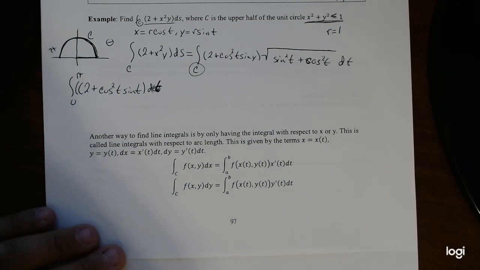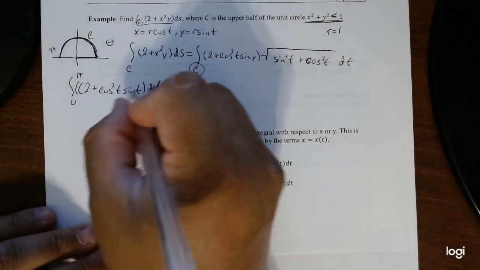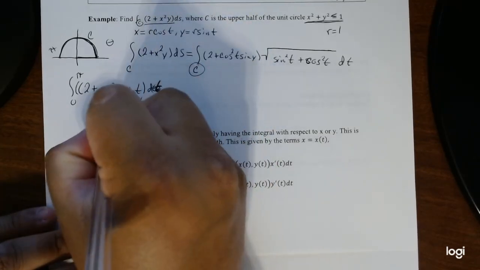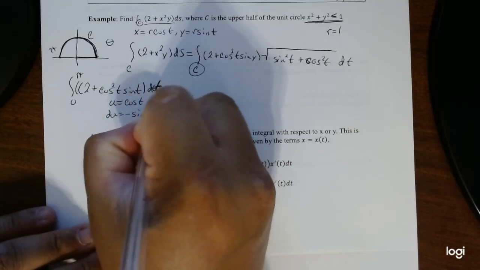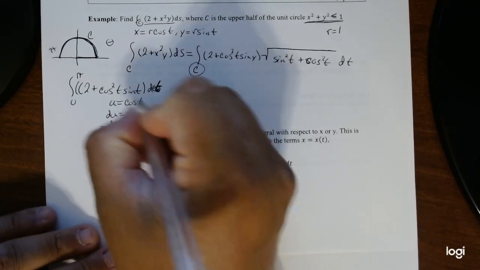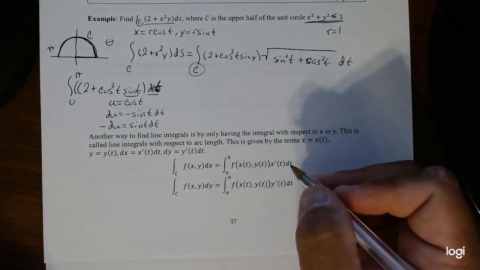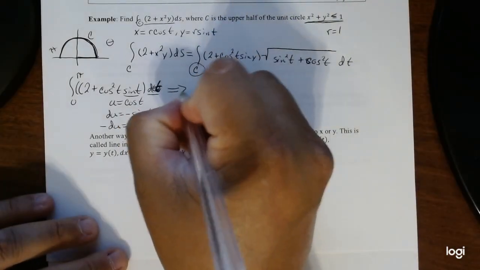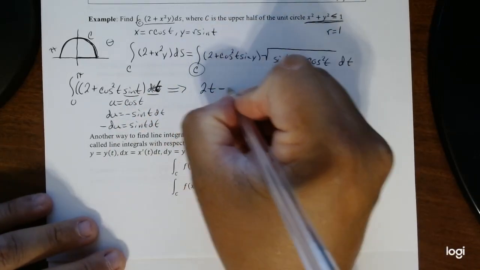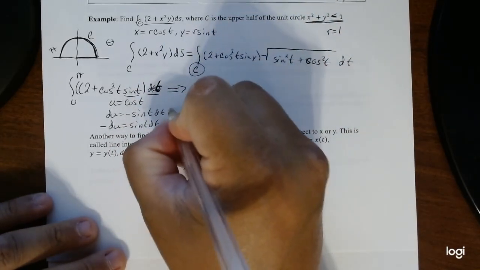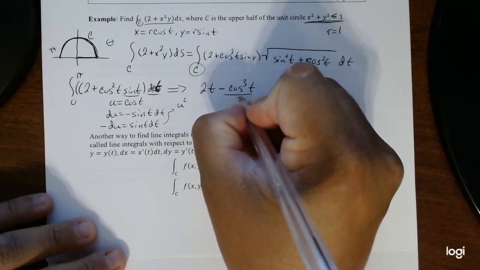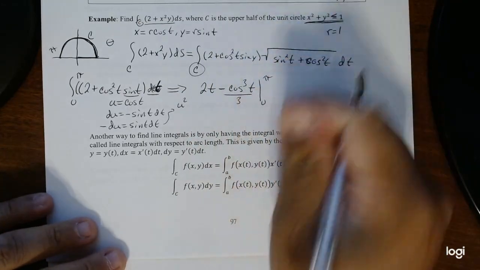All right, so now we just integrate with respect to t. That's just going to be 2t. This one you could just use substitution. Let u equal cosine t, so therefore du is going to be minus sine t, so minus du is equal to sine t dt. And there we go, that's what we're looking for. So this integration becomes 2t from here. The minus becomes a minus here. U squared becomes cosine to the third over 3, evaluated at 0 and pi.